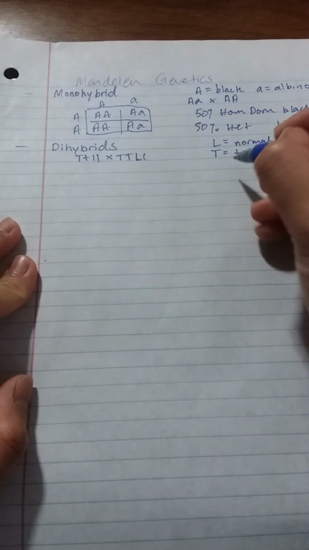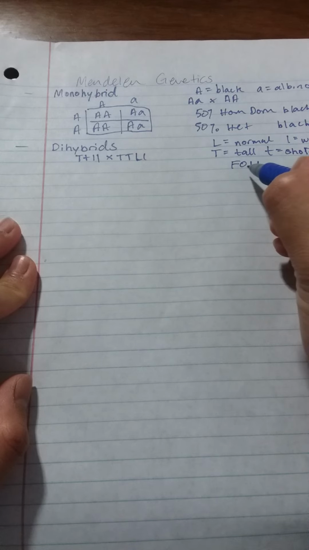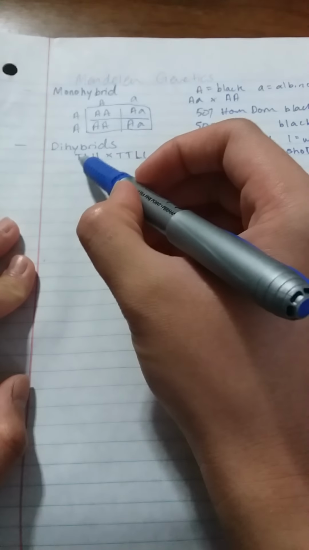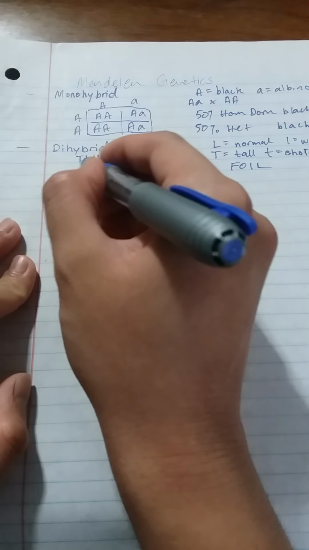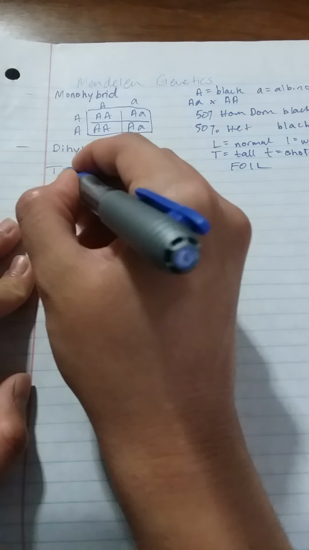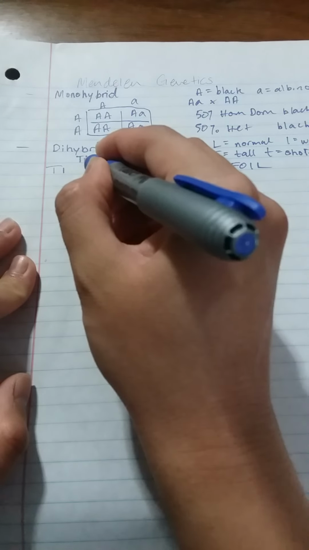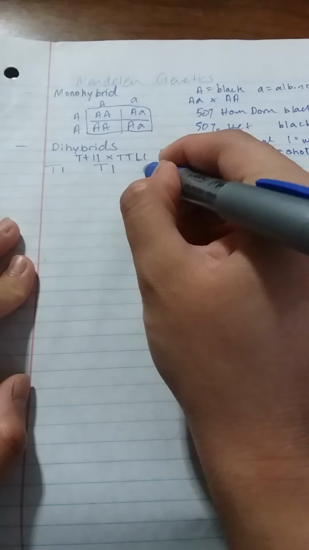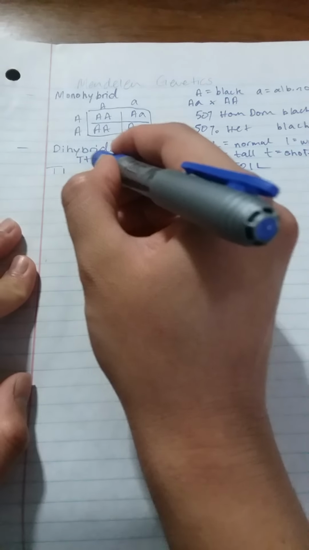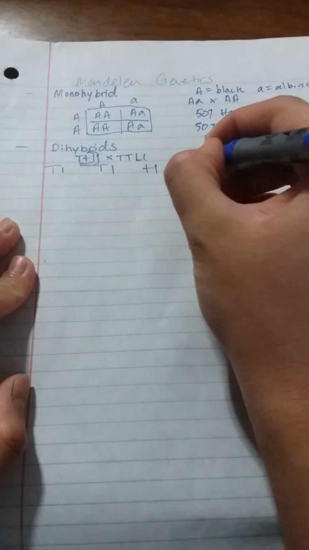What we're going to use is FOIL. Like in math, we take first, outer, inside, last. And so we're going to get our combinations here. So big T, little l, big T, little l, T, little l. You can see I'm going like this, then here, then like that, and then like that. T, little l. Okay, so we got all the ones there.